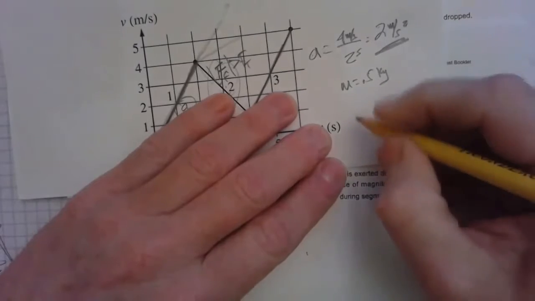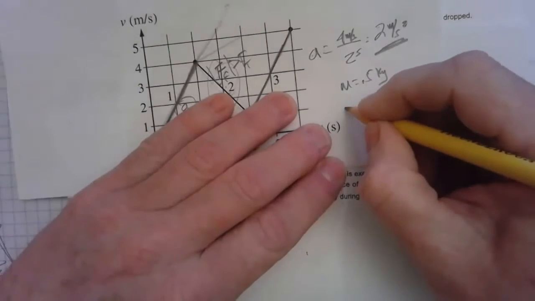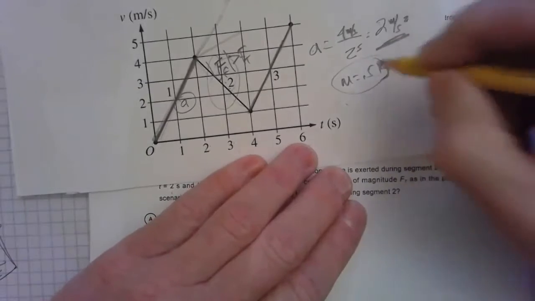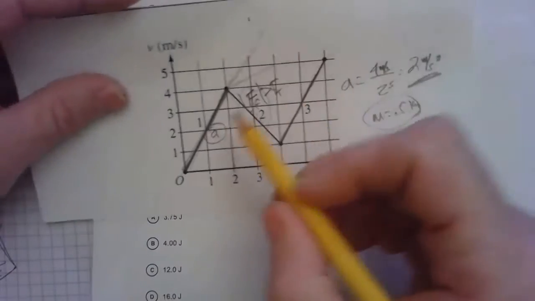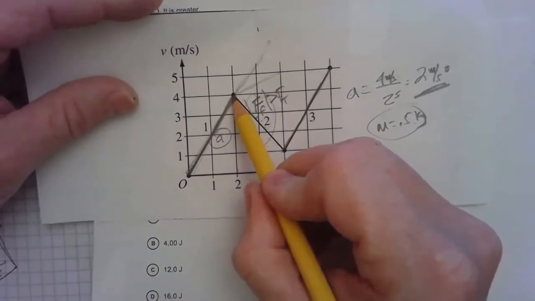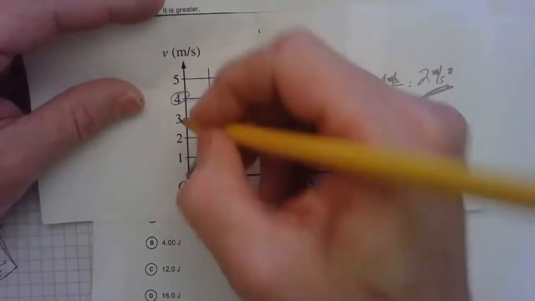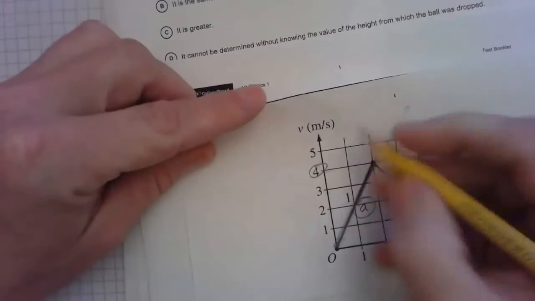Okay. So I know the size of that force, actually, I don't need that right away. Here's what I need. How fast is the thing going here? It's going 4 meters per second, right? Keep that in mind.